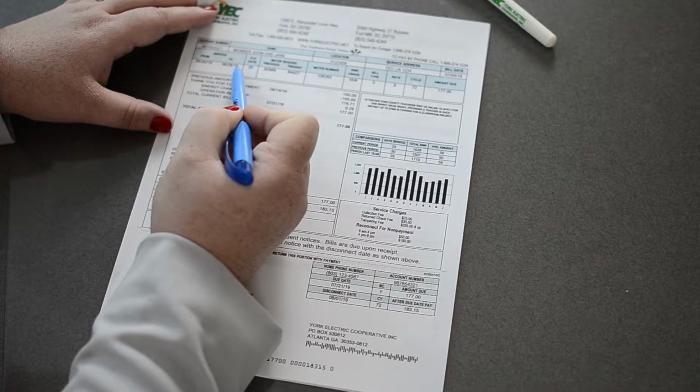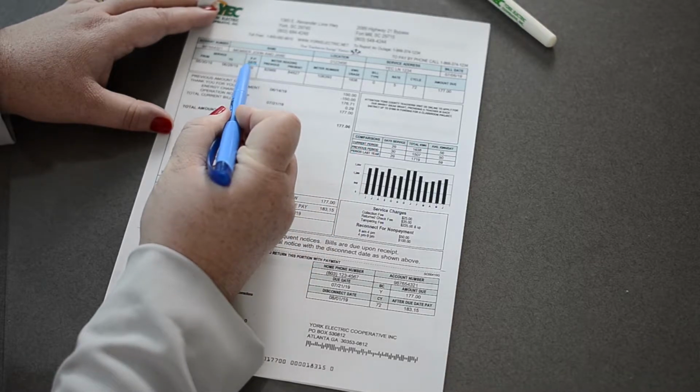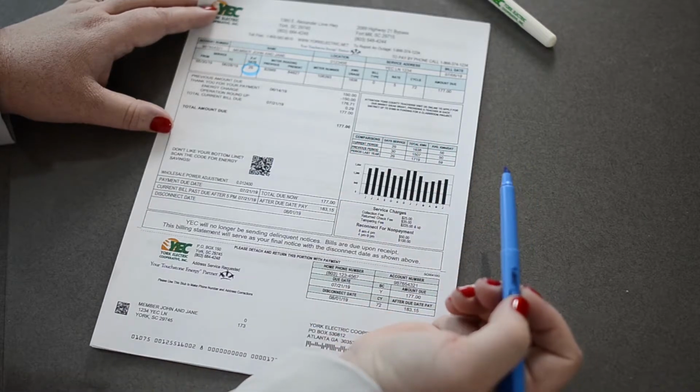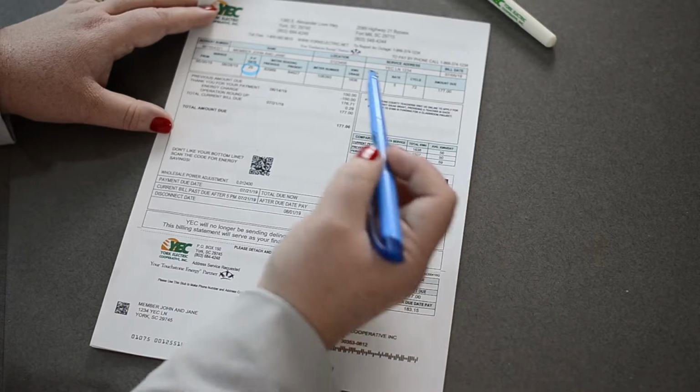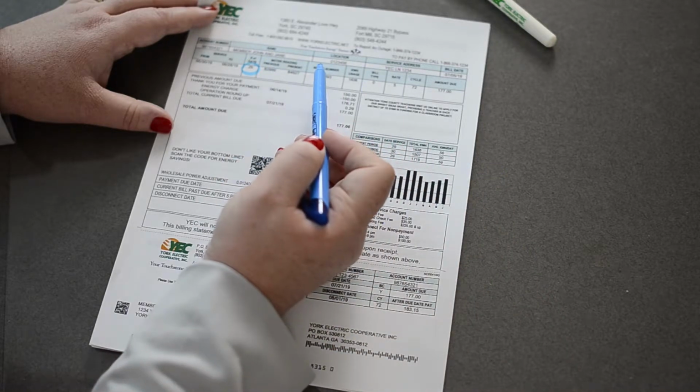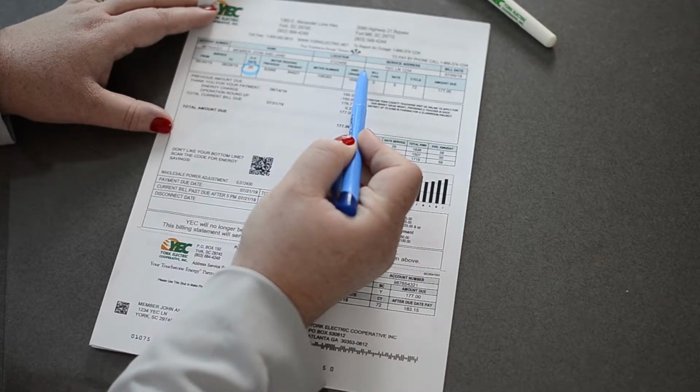At the top of your bill, you're going to see the service to and from dates. That's going to determine the number of days that this bill was calculated on. So that's going to be 29 for this particular bill on rate 5, and we're going to circle that. Next, you're going to see the meter reading, previous and present. The difference between these two numbers will determine the kilowatt hours that were used. You're going to need that to total your bill.